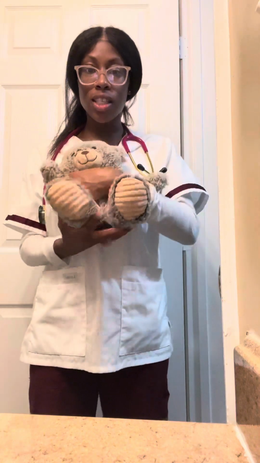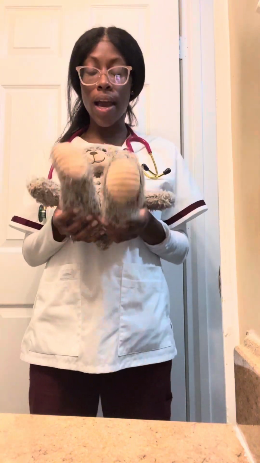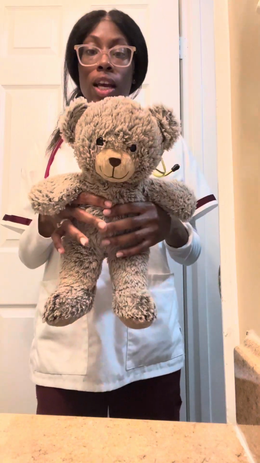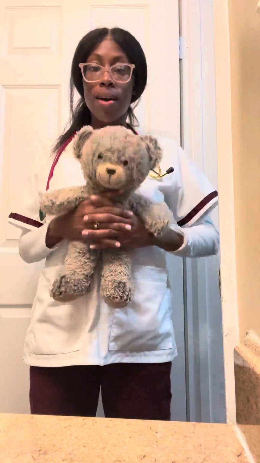And lastly is behavioral. Is the baby sleeping in a deep sleep? Is it actively crying? Is it a loud cry? The baby is currently crying. This is my newborn assessment.